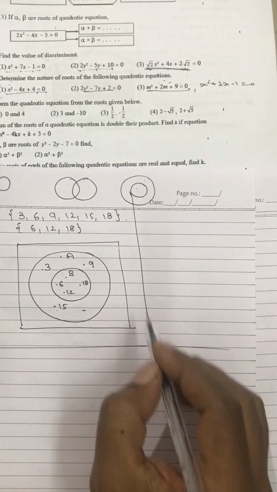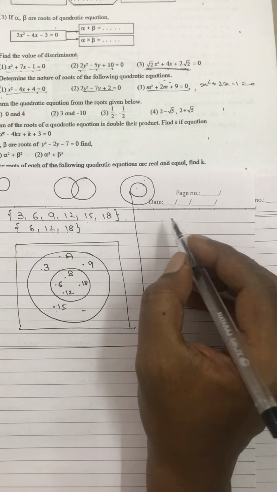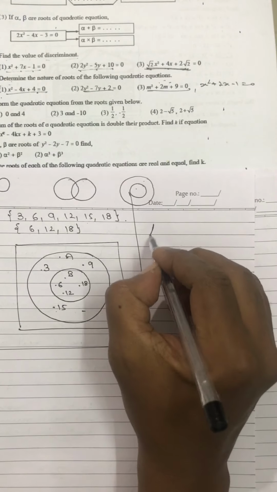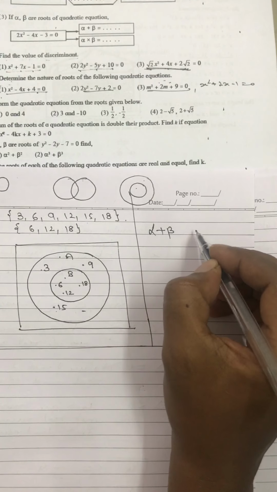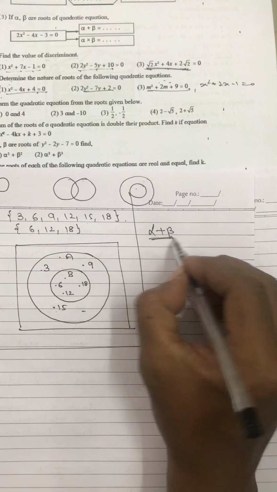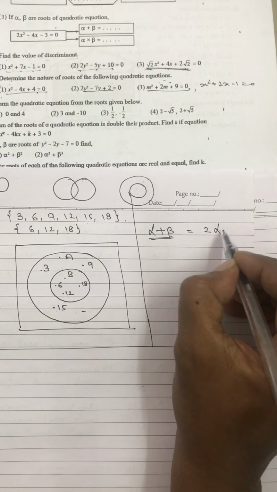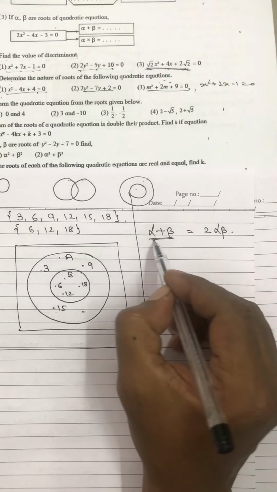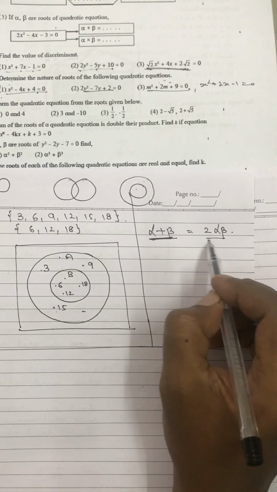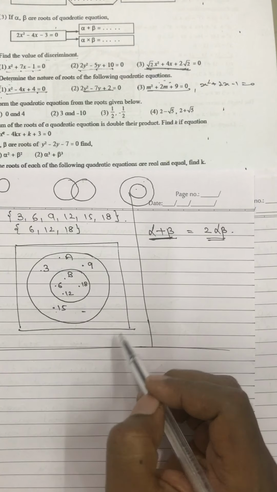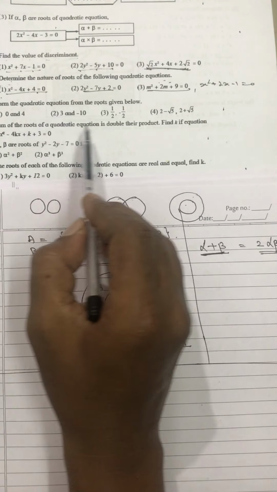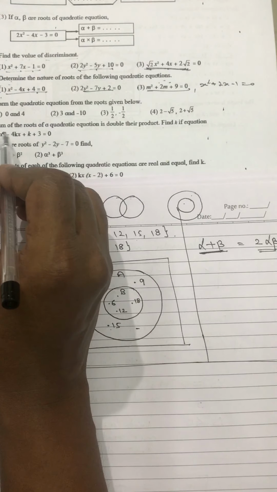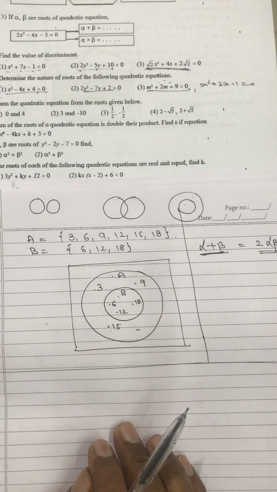Means what they are asking you to do is that the sum of the roots is double their product. Sum of the roots is equal to double their product. This is what they have given you. Find k if the equation is this. This is the equation: x square minus 4kx plus k plus 3 is equal to 0.